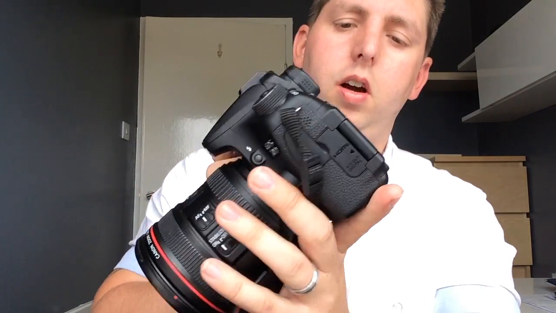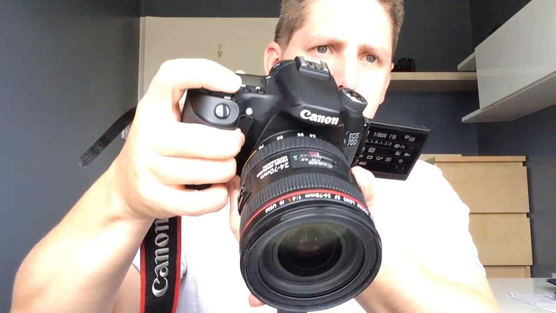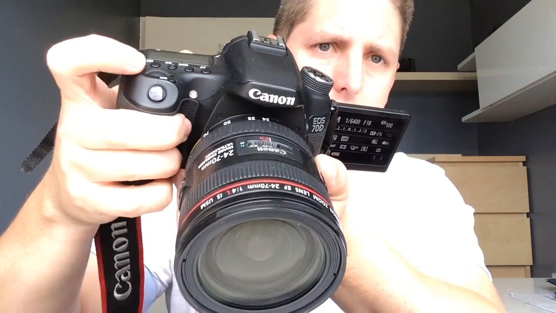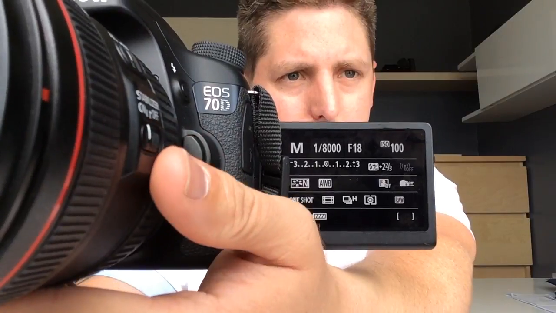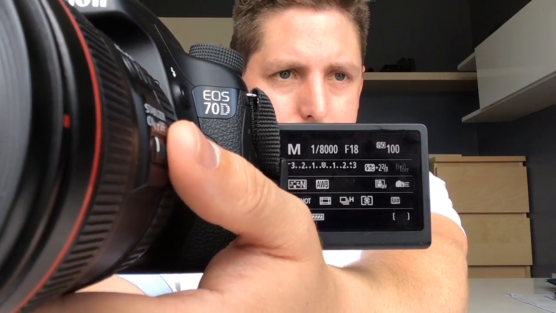So by default, you'll find that most cameras, I'm just going to show you here, okay, I'm going to go to the highest value. It's currently on 1,000th of a second, you see at the top here. Now if I use the wheel at the very top, this one here, I can change that value up or down. So 8,000th of a second on this camera is the fastest it will open the shutter.